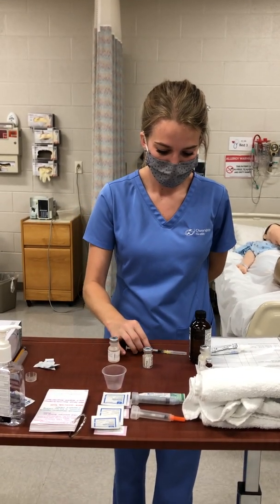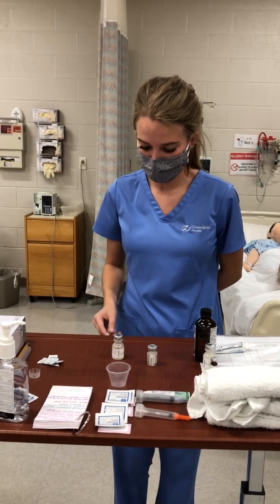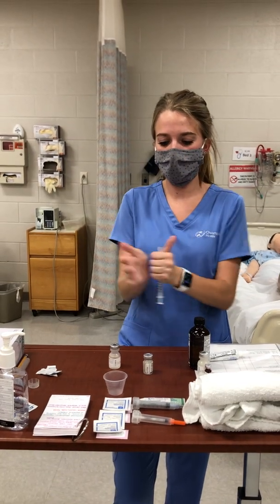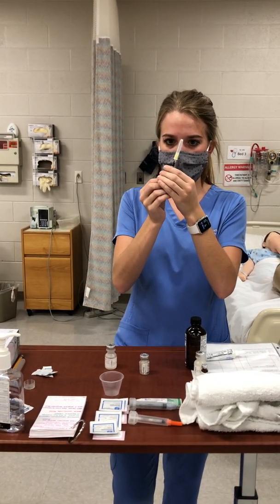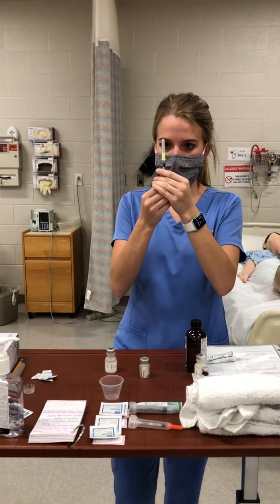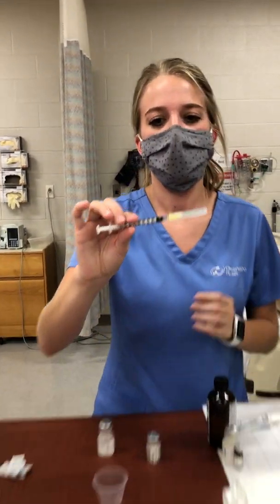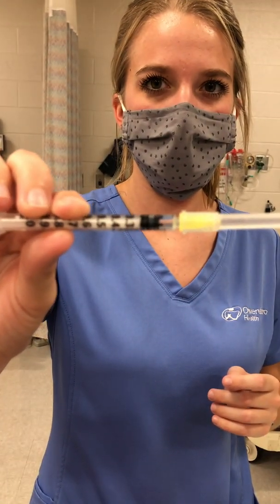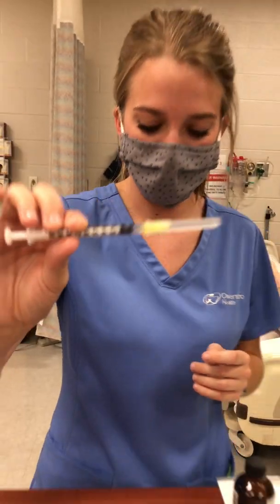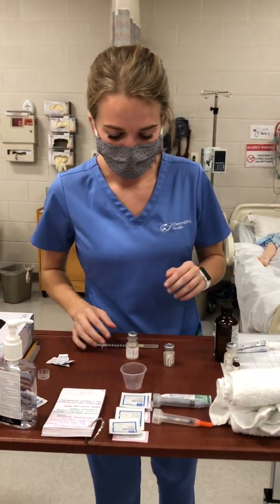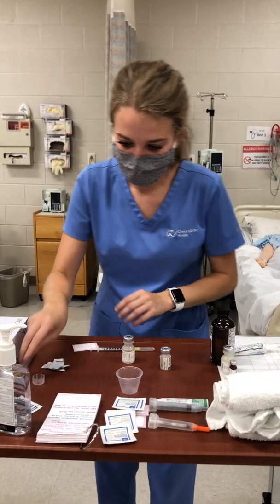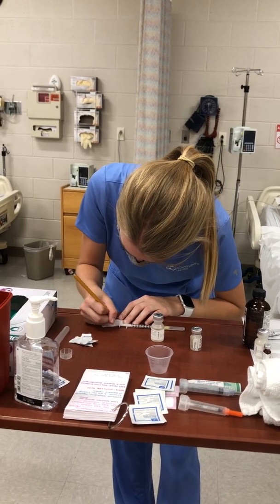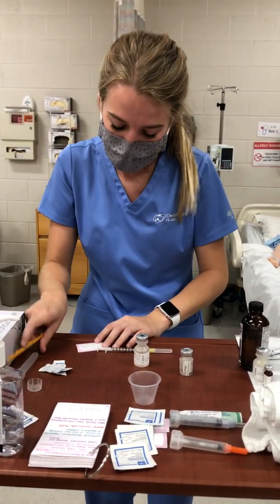Cap my medication. Make sure there's no bubbles. If there is, I'll just fix that. Okay, there's my TB skin test. Can you see it? You can lay it down if you can't. So then I'm going to go ahead and label. I'm going to write down what's needed: the TB skin test 0.1 mLs intradermal.